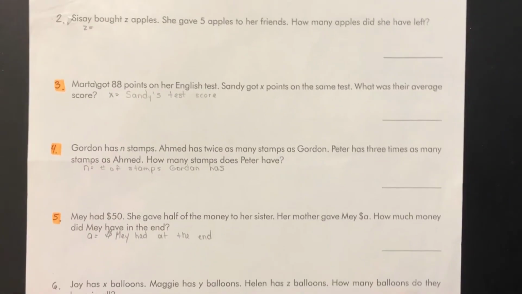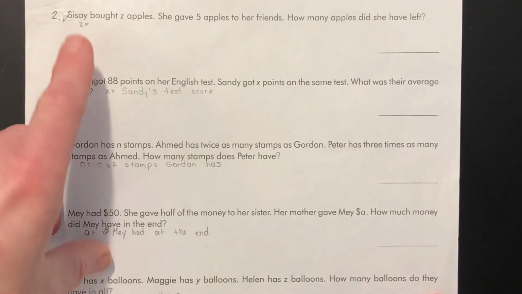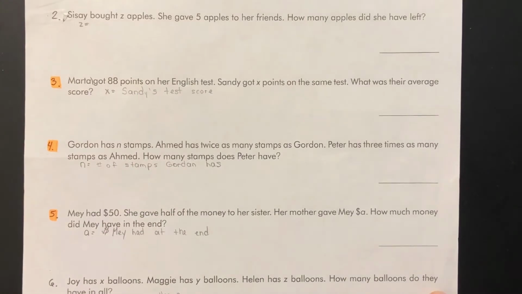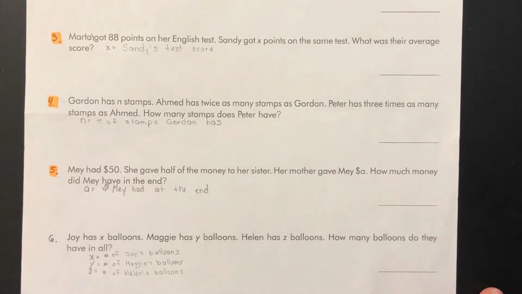Number 2, Susie bought Z apples. She gave 5 apples to her friends. How many apples did she have left? Z is, make sure you write it out. What is Z? I know, it's the number of friends. Wait, no, not that. All right, number 3. We'll do 3, 4, and 5 together.